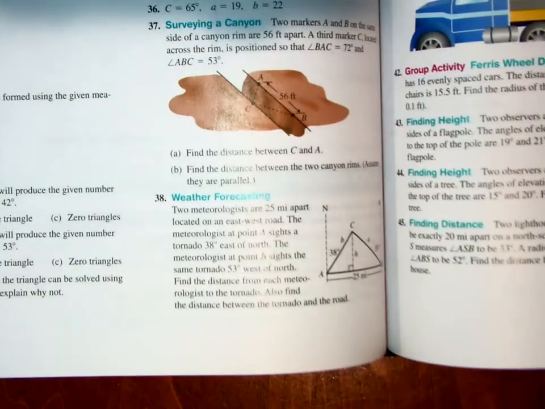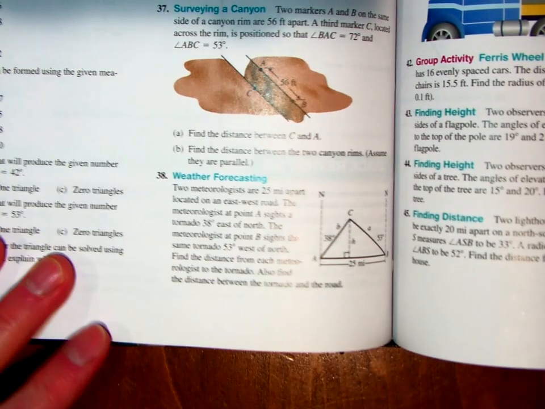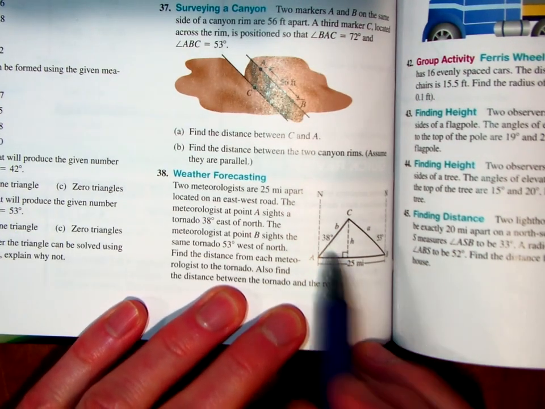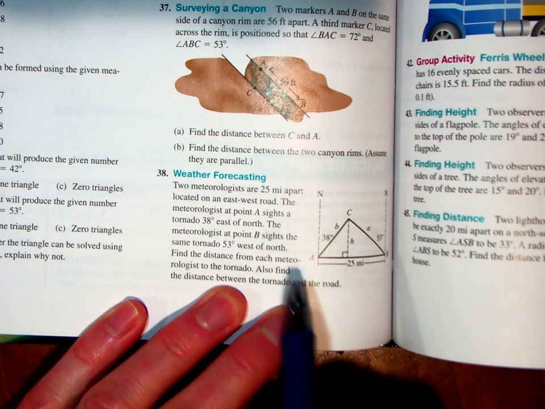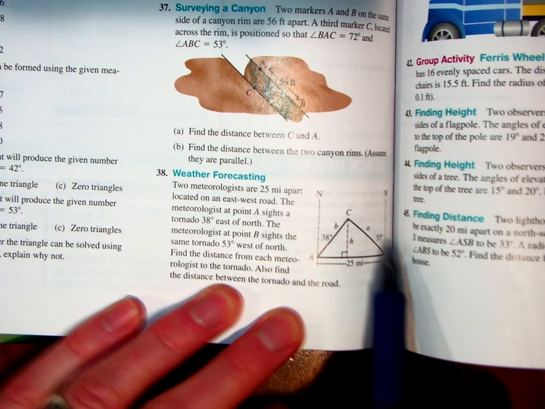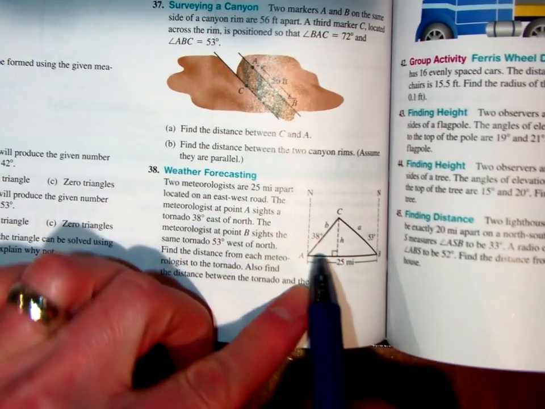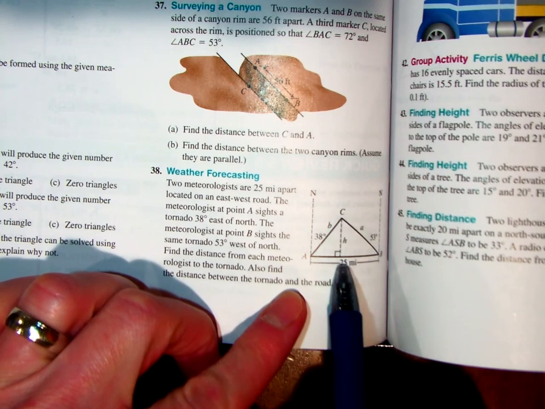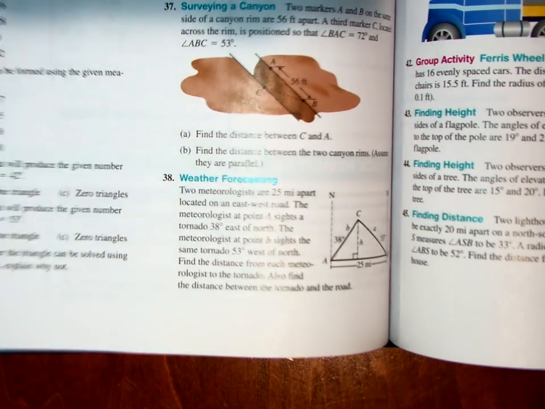Then there's two application problems, 38 and 40. So here's 38. It gives you a triangle. Now just be careful. You don't know this angle here or this angle here, but you can figure them out, right? Because you know that this is 38 and this makes a right angle. Here's another right angle, and you know that angle is 53. So then you can find those two angles, and you know the base, and you can find the height, just like example 37 we did.